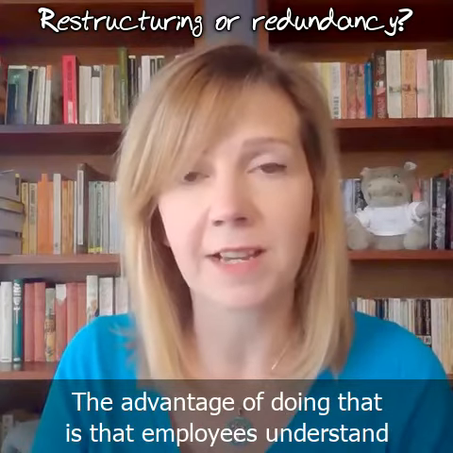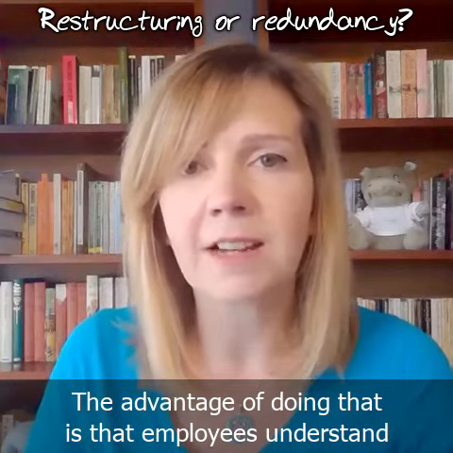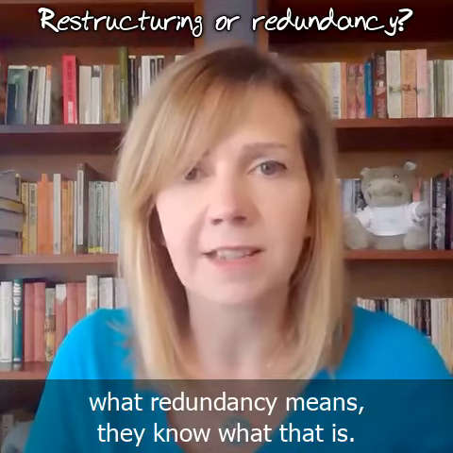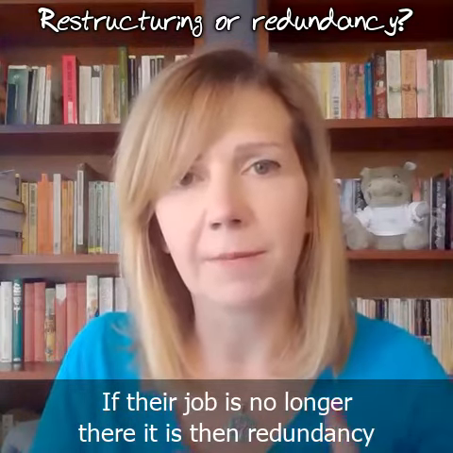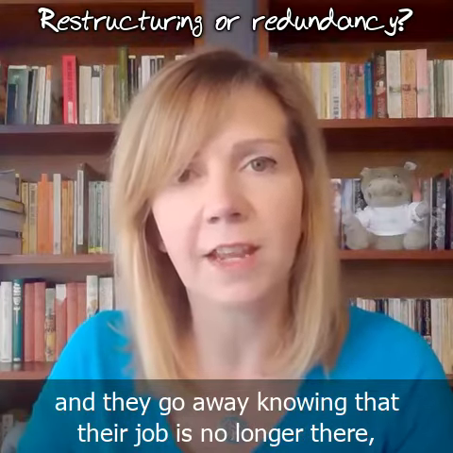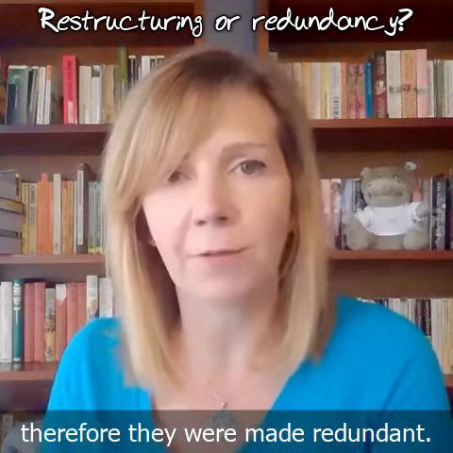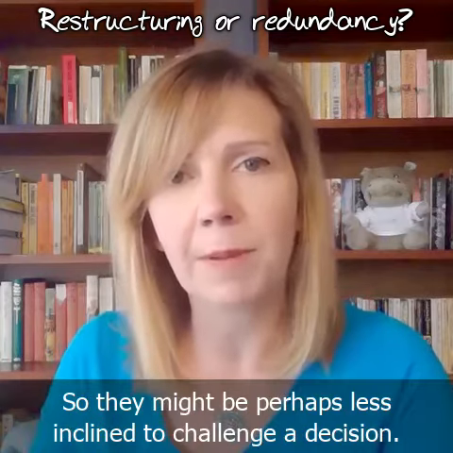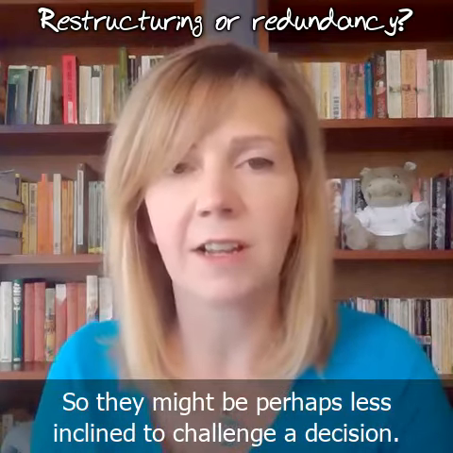And the advantage of doing that is that employees understand what redundancy means. They know what that is. If their job is no longer there, it is then redundancy, and they get some redundancy pay, which is obviously a good thing, and they go away knowing that their job is no longer there, therefore they were made redundant. So they might be perhaps less inclined to challenge a decision.